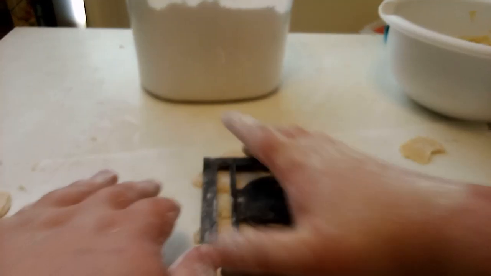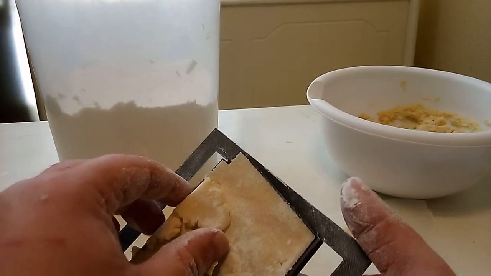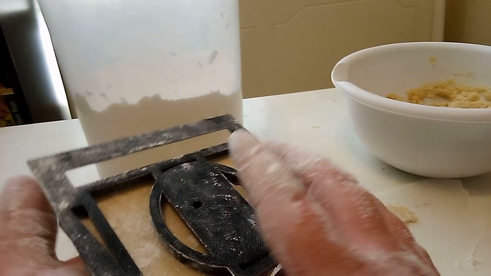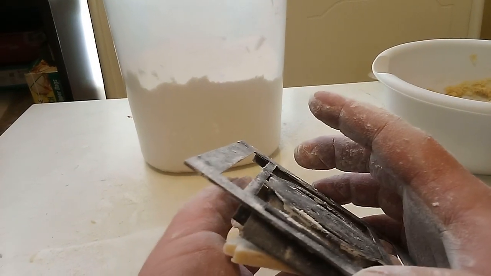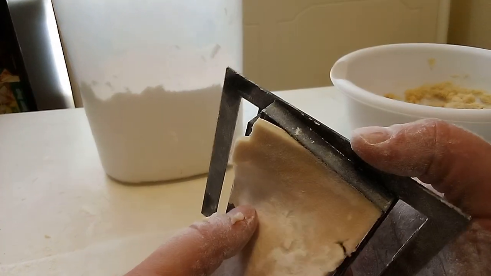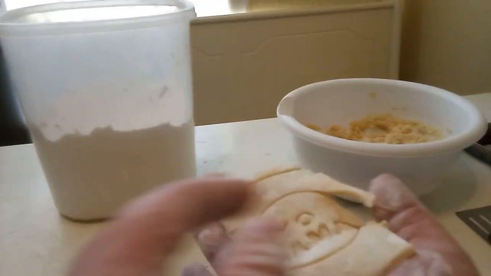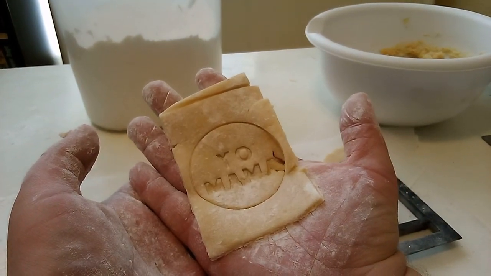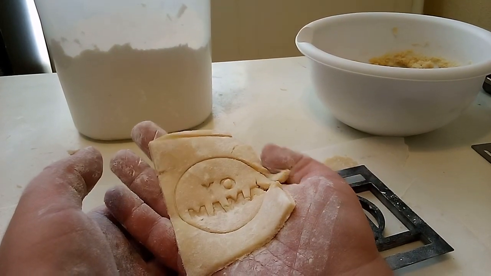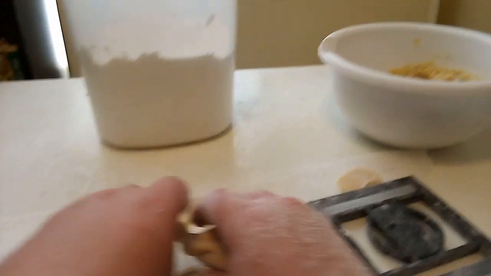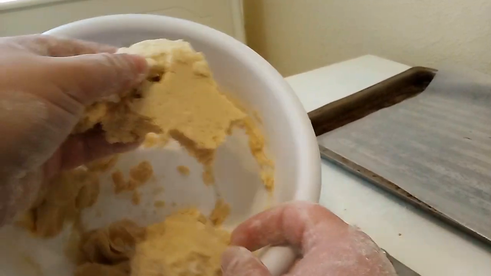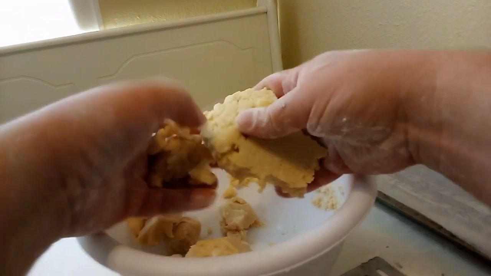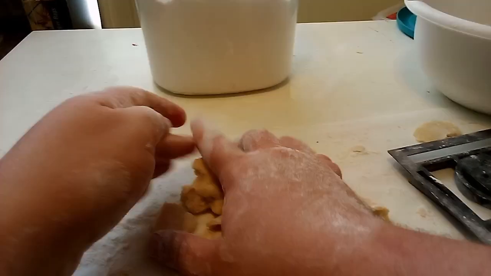Okay, so this is going to be able to get something, but it's not going to get the whole shape because of some of the cracks. And this is pretty thick. I should have rolled it out thinner. In fact, I'm going to try and roll this out thinner. But let me look at this. Yeah, I can see that. Holy crap, there's a whole bunch more here. Let me grab this.